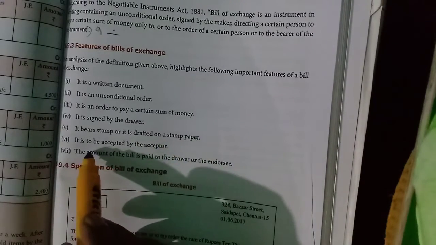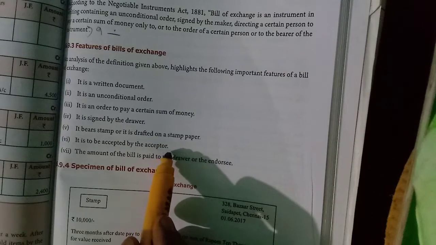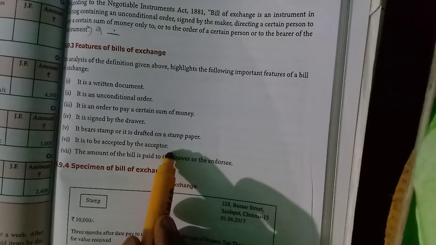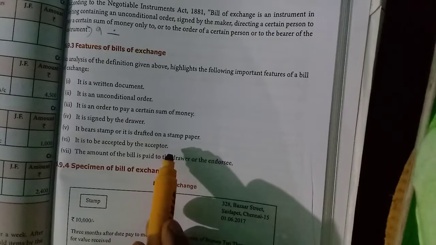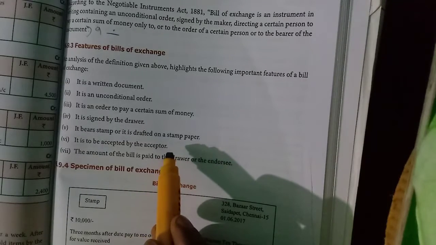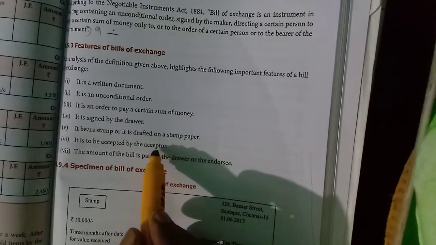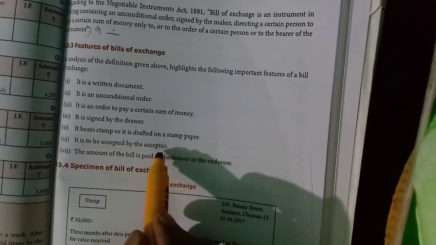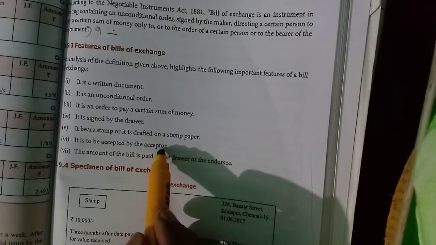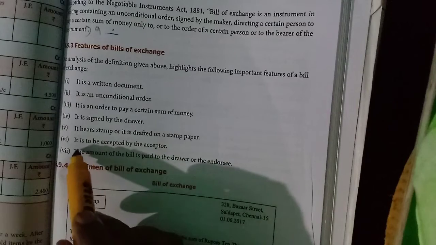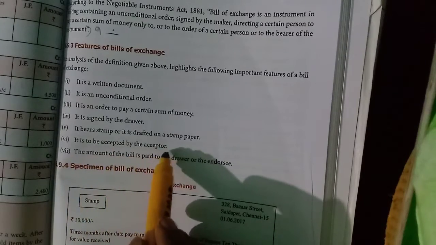Okay. Then it is to be accepted by the acceptor. Acceptor means here the buyer of the goods. Okay, he should sign, only then it is valuable. If not, simply any person can write a bill of exchange on anybody's name, isn't it? So it must be signed by the drawee. Acceptor means drawee. Okay, so it must be accepted by the acceptor.